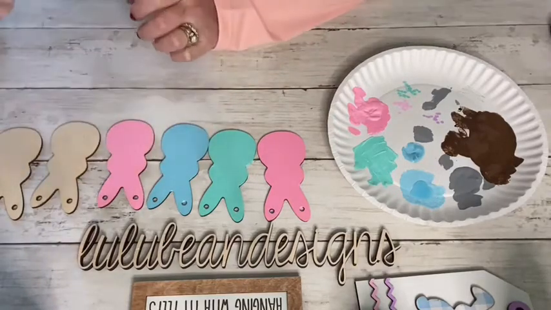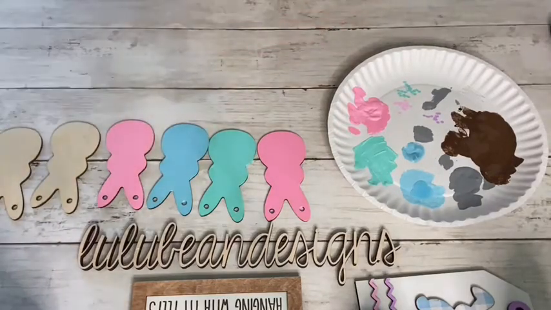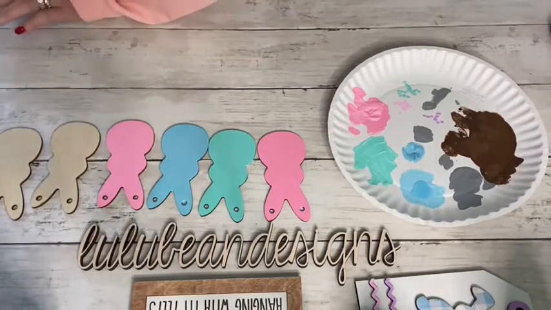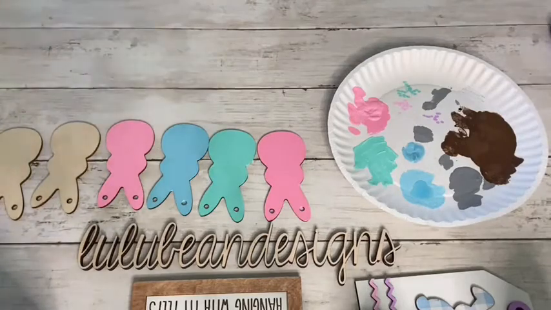There we go. All right, let me find a purple and a yellow that go with this. Let's see. I moved my paint over here to get it off my craft desk because I was trying to clear up some space.